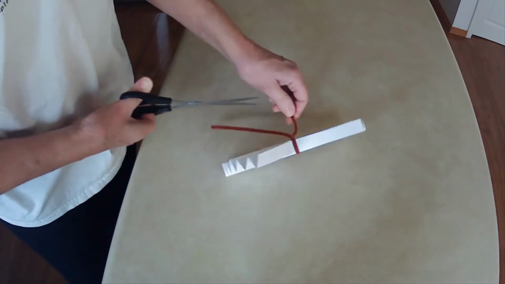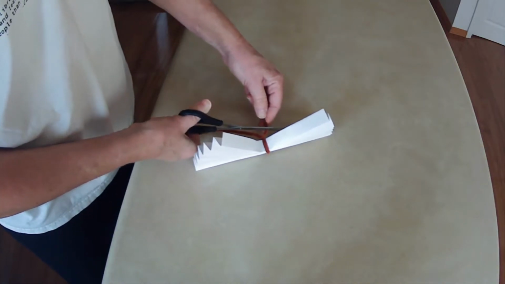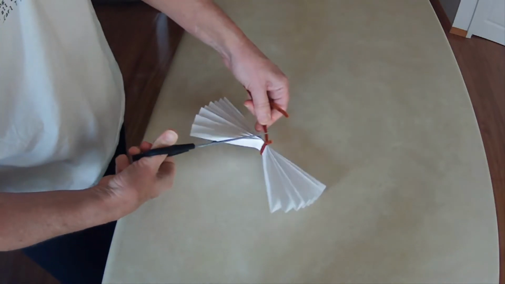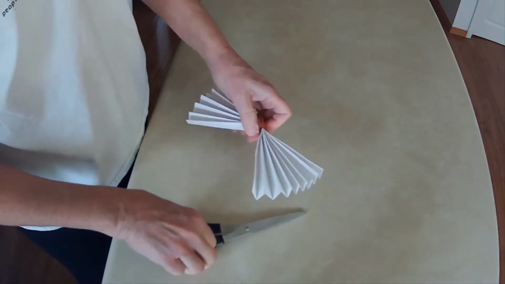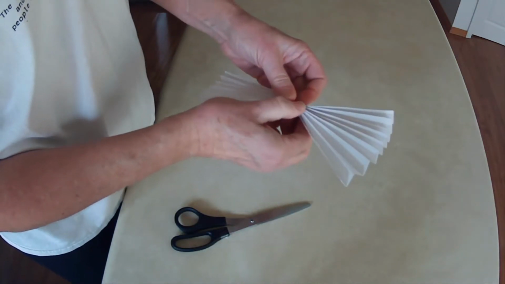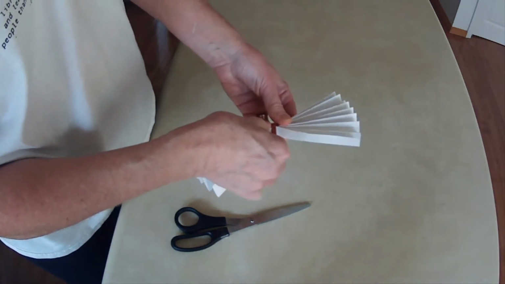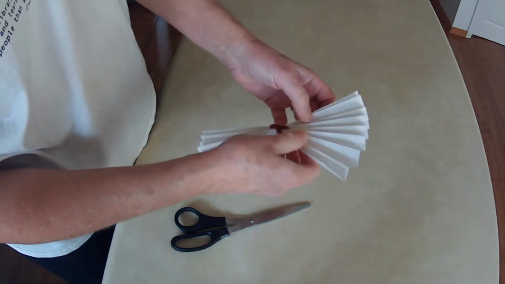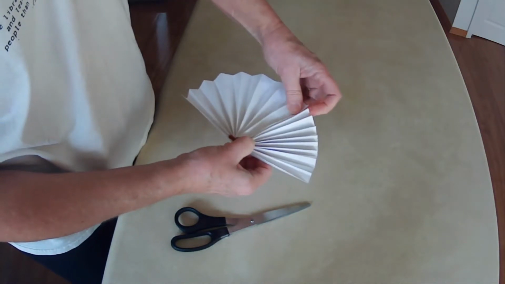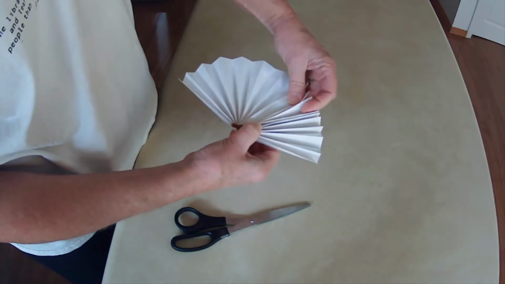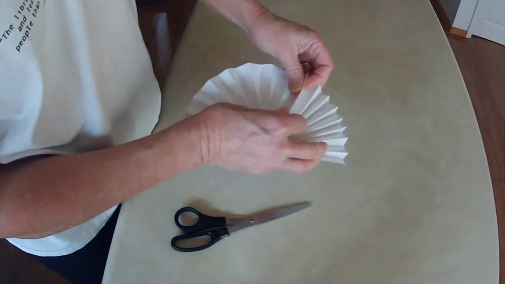What I'm going to do now is just grab my scissors, cut off these tails a little bit because they're definitely long. Fold them down so they're flush. And then what we're going to do is start working the fan. Open it up a little bit.